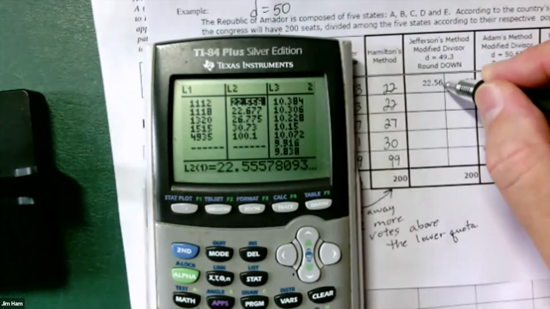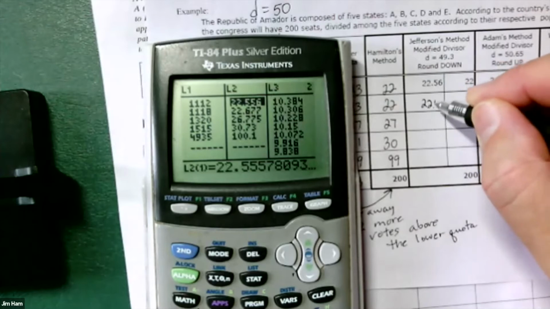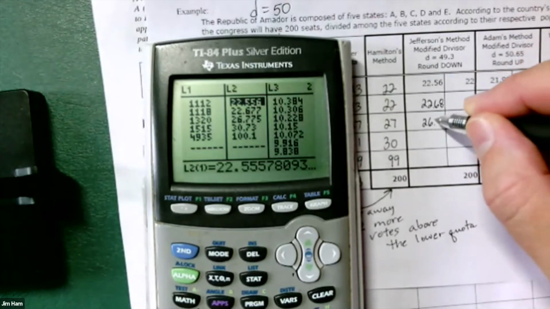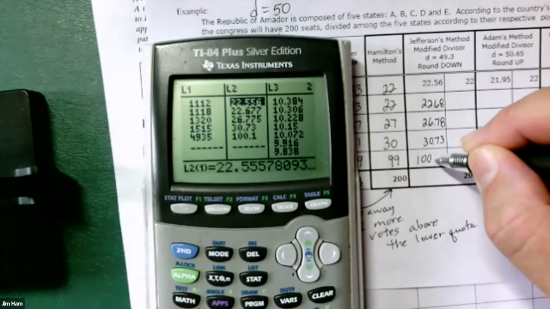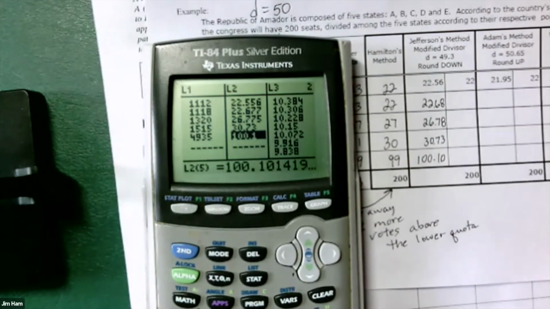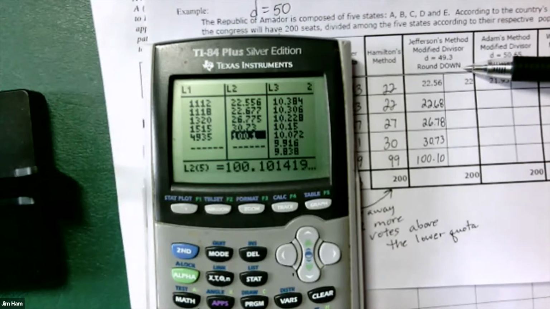So here you can see the 22.56. This one is 22.68, and I'm going to round them to 2 decimal places, 26.78, 30.73, and 100.10. Okay, now, once you divide by this new modified divisor, the next step would be to round down.